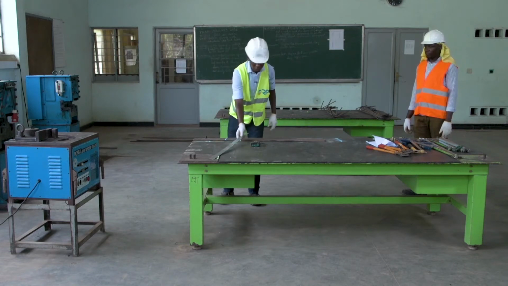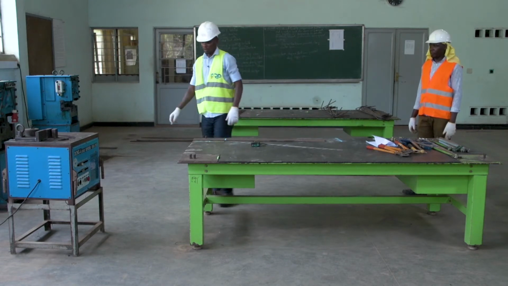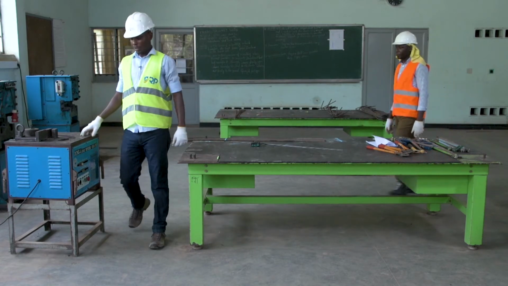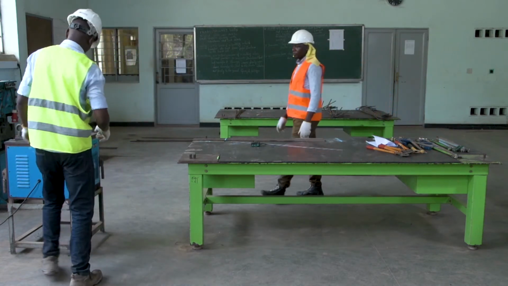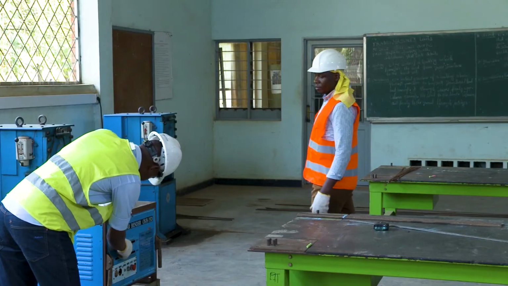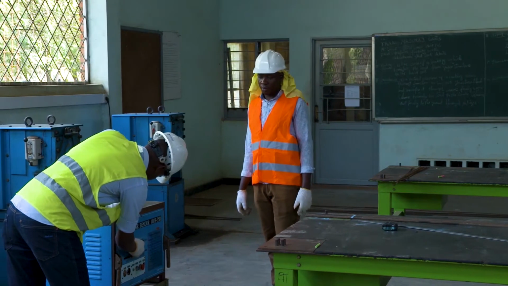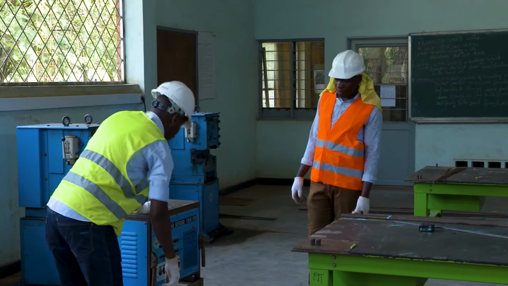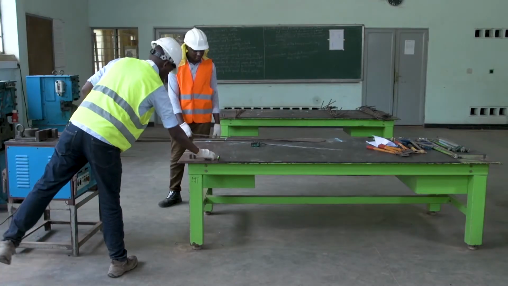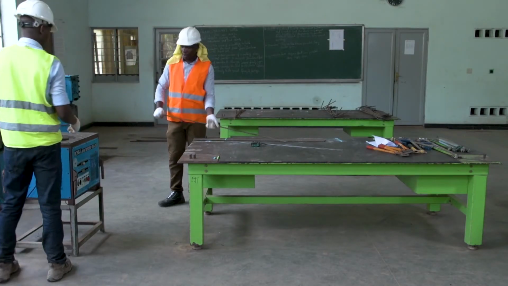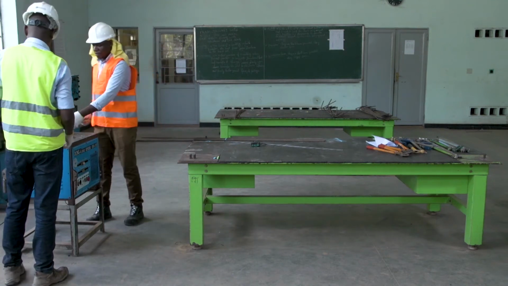The subcolumns is one side. Then I need to adjust the machine on right angle on 90 degrees. After adjusting the machine, we are going to bend our steel bars.